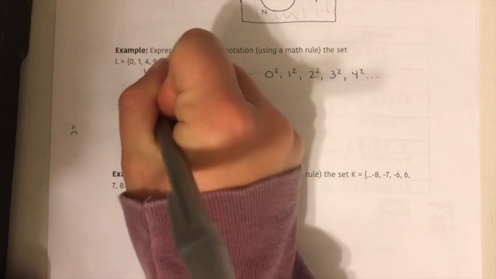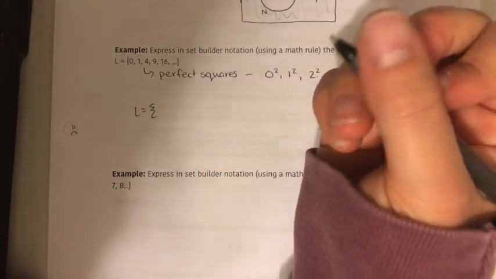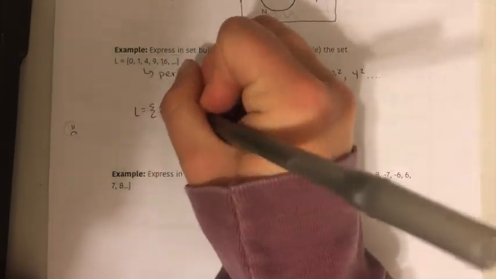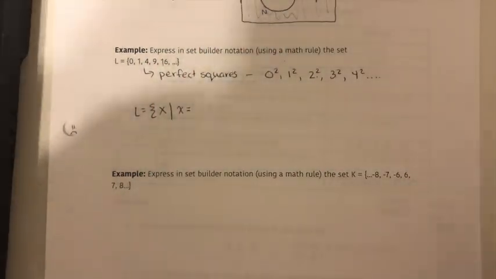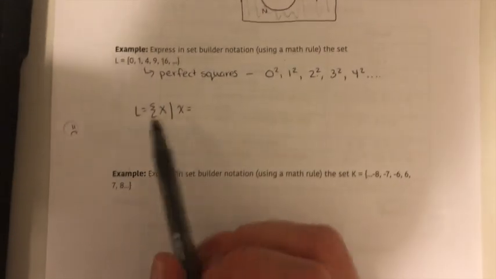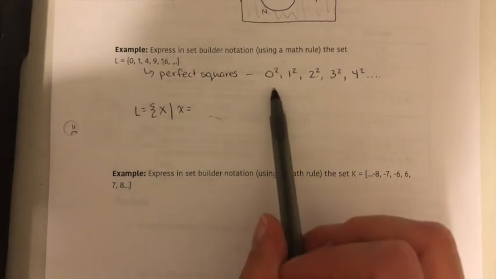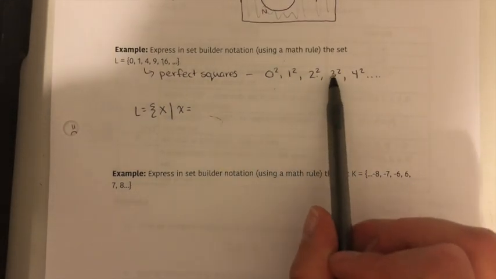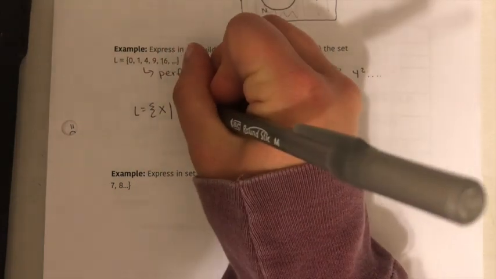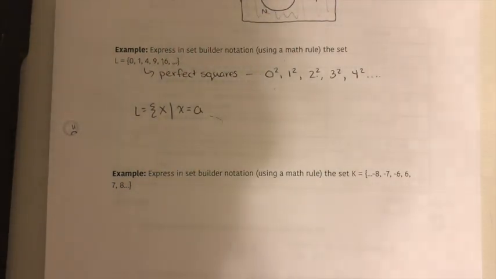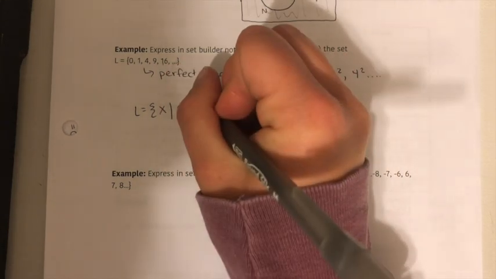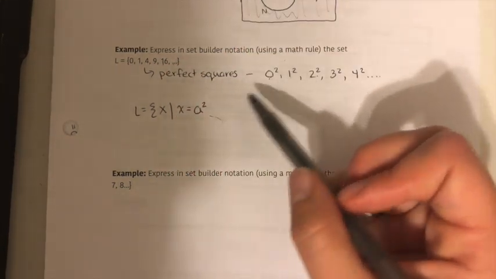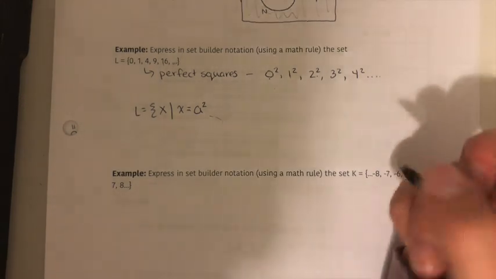So in set builder notation, we would say, okay, L is X such that X is equal to, okay? So in this, we need to assign some other variable that can represent these changing numbers. So I'm just going to call it A, because it's another common variable. And whatever A is, if A is 0, it needs to get squared. Or if A is 1, it needs to get squared. 2, it needs to get squared.